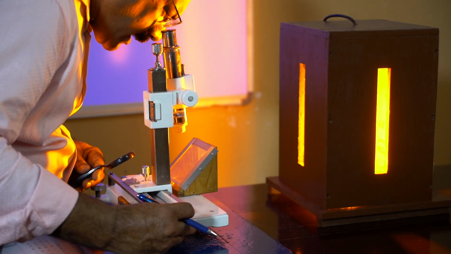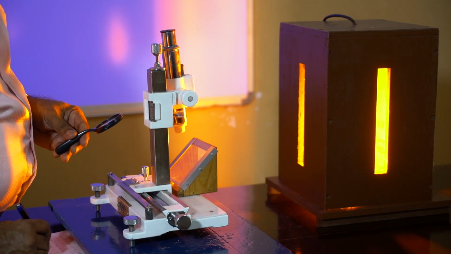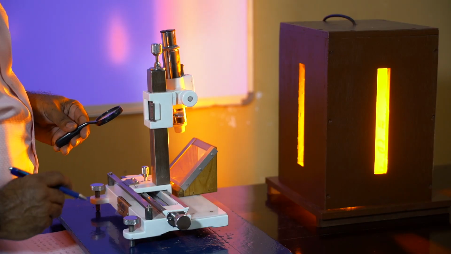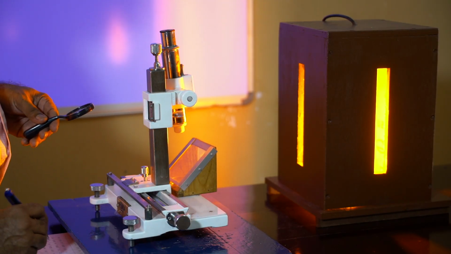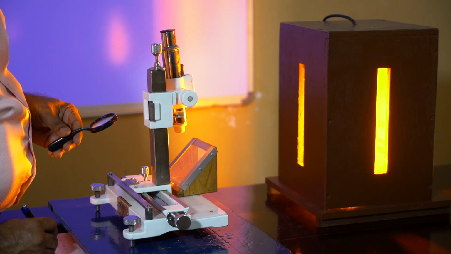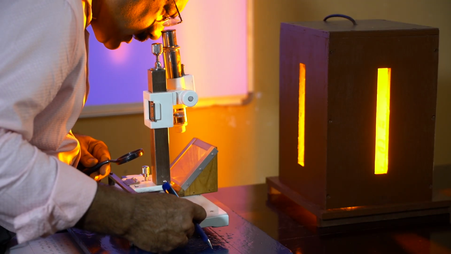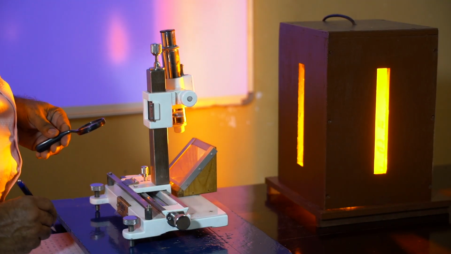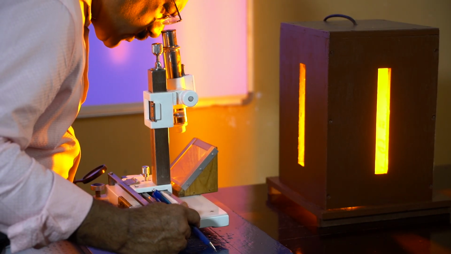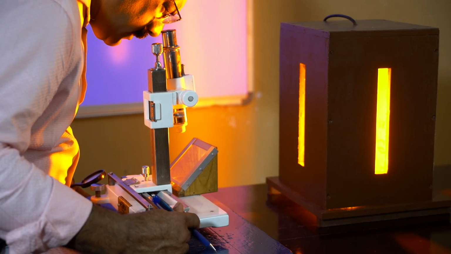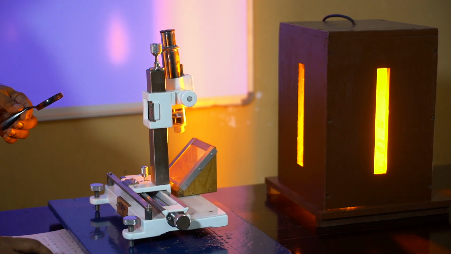Now in the right side I am taking the reading corresponding to the fourth ring. Now the MSR reading is 5.45 and 35. Then again the sixth ring I am taking the reading. MSR reading is 5.45 and 0. Then the eighth ring I noted the reading, MSR and VSR. Similarly take the readings corresponding to the 10th one, 12th one, 14th one, 16th, 18th and 20th.